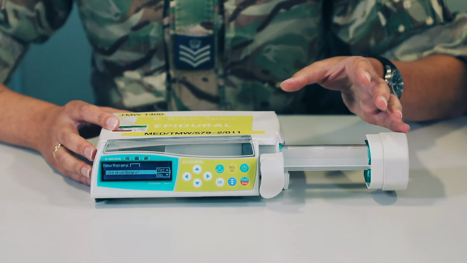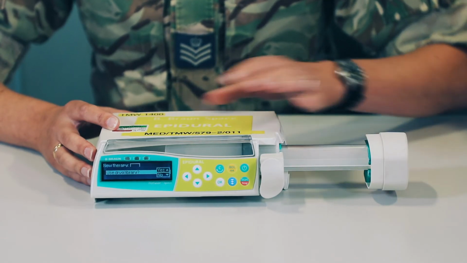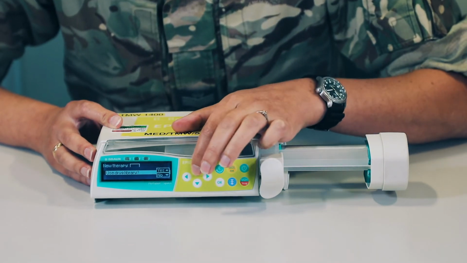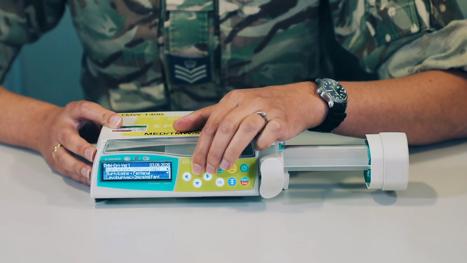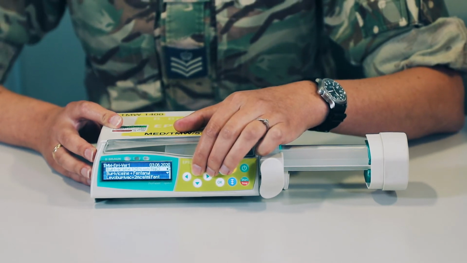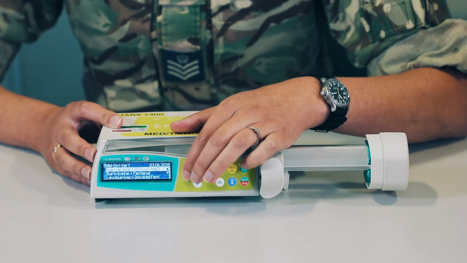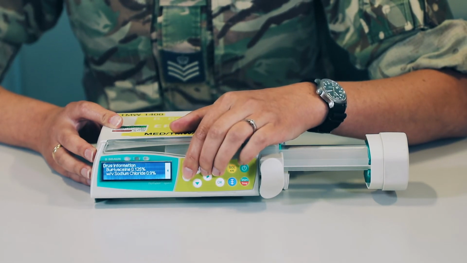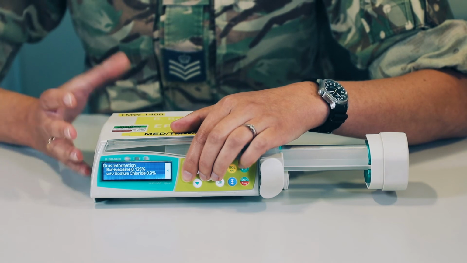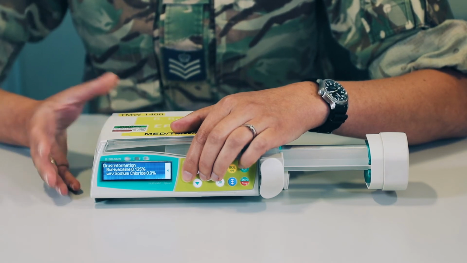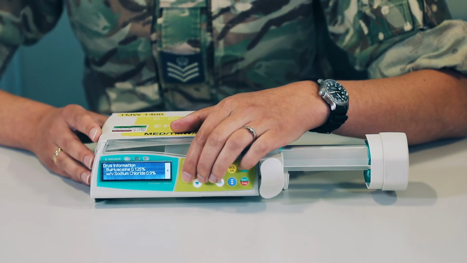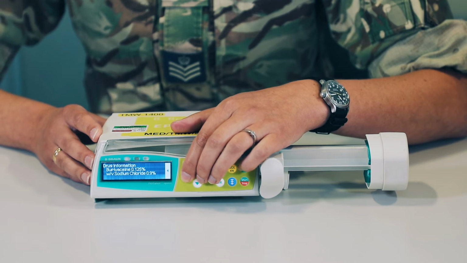Once the syringe arm has gripped your syringe, it will give you an option to go into the drug library. Just select yes for entering the drug library, and in here you'll notice that bupivacaine 0.125% is the first option. Press the arrow facing in towards the screen and it is going to ask you, in the same way as the PCA does, to confirm that this is definitely the drug that you want to use. So just make sure you confirm using this screen that you definitely want to use bupivacaine 0.125%.